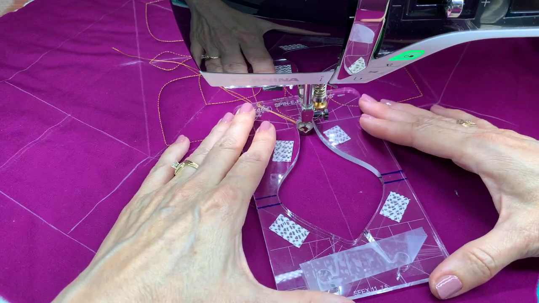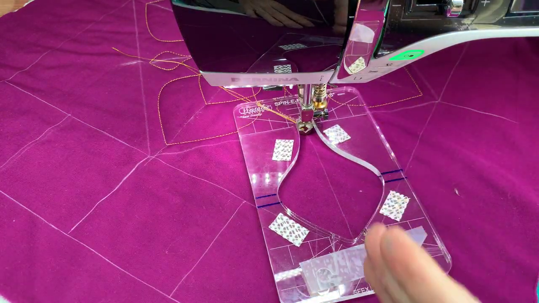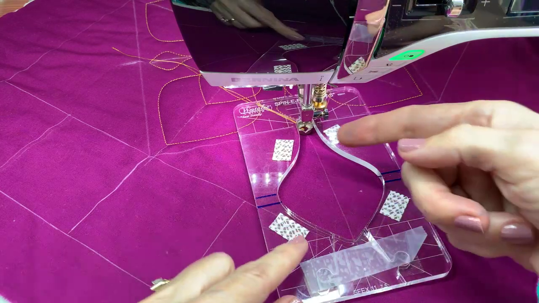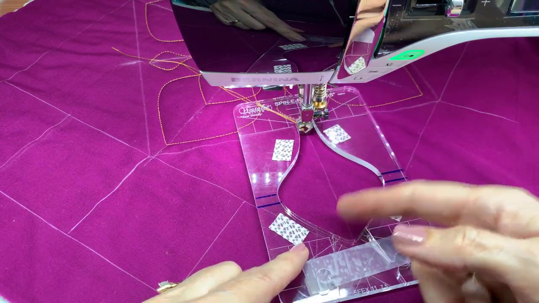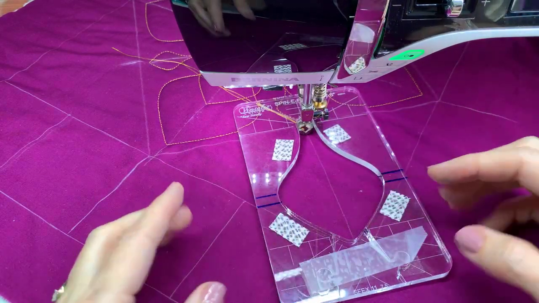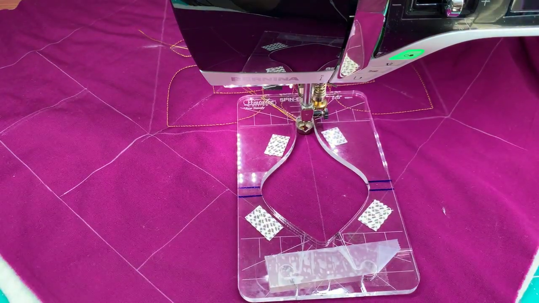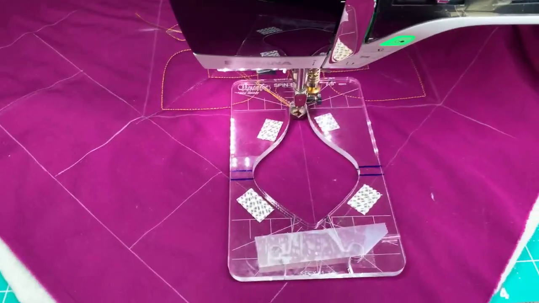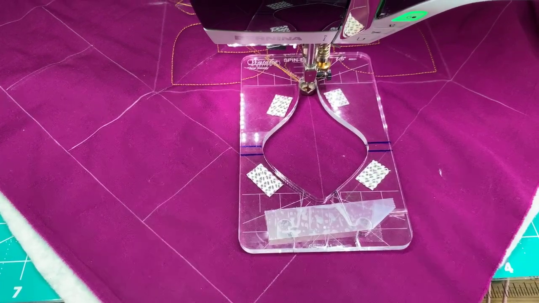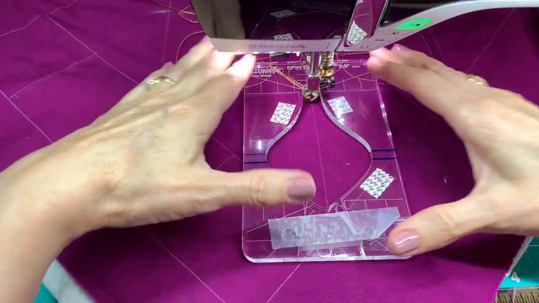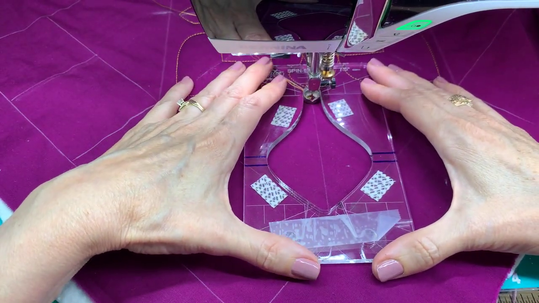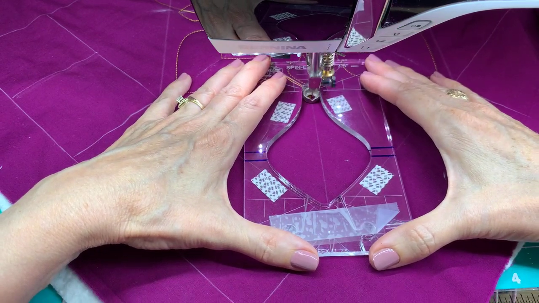Okay, so we're right in the center. We're aligned right on that center line. So this is the tallest part of this triangle, and this little point right here should fit pretty nicely then right into that edge, that 90-degree angle right there. So he's going to fill that up and should be essentially half on each side. So let's just sew this.